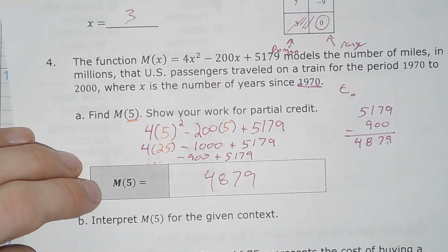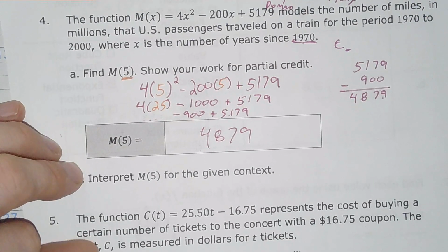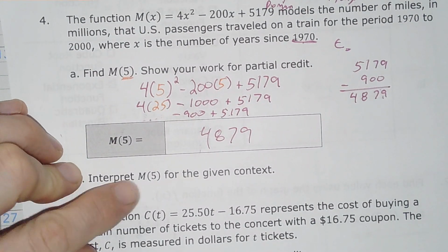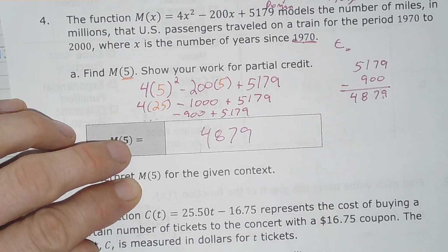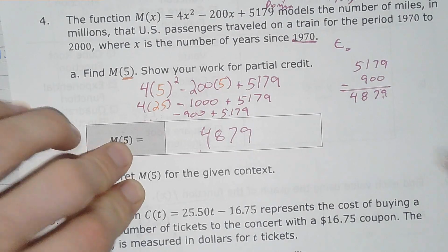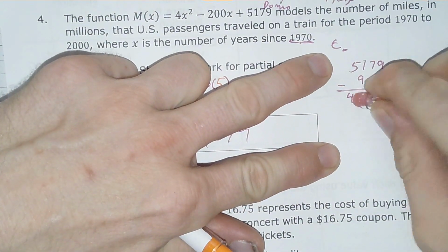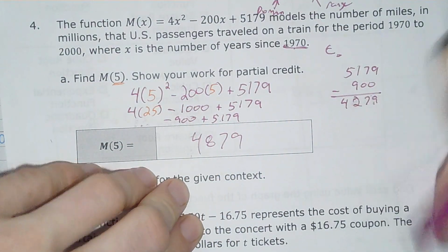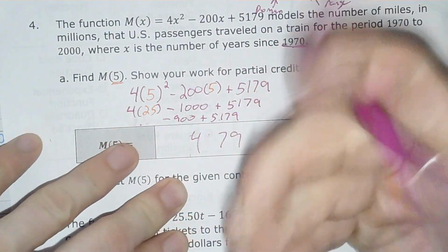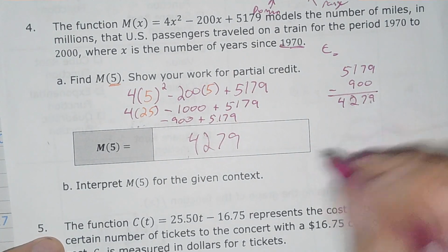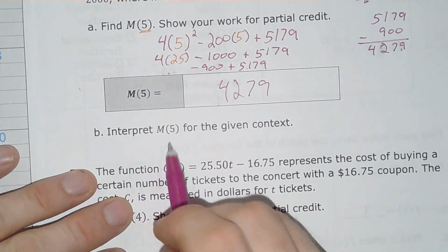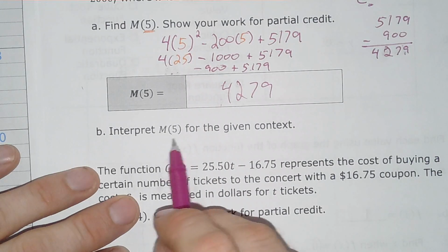So from now we're going to interpret this m sub 5 for the given context. So what does it mean? Oh, wait a minute, hold on. No, not 4879, 4279, what am I thinking? 4279, that would have been an error, because 51 minus 9 is 42. Okay. So interpret m sub 5 for the given context.